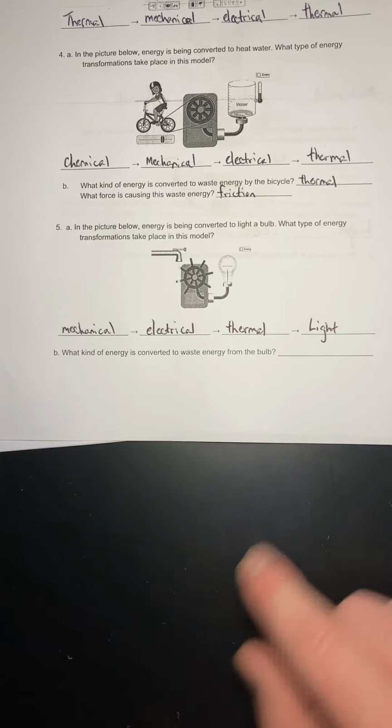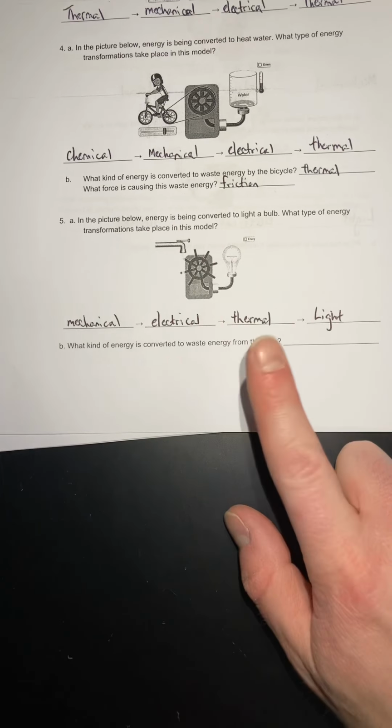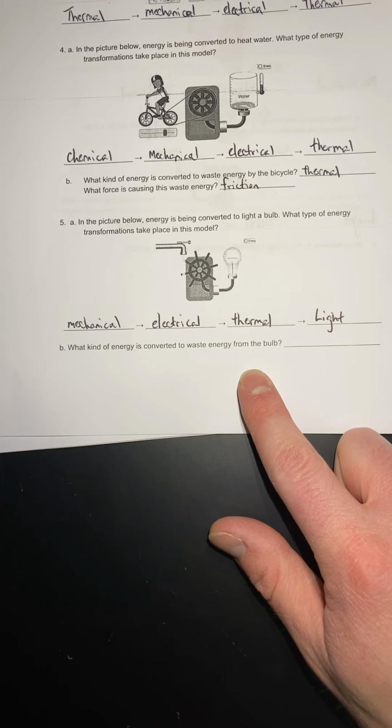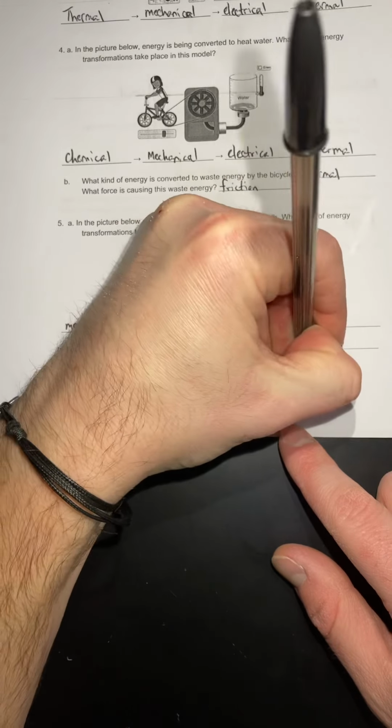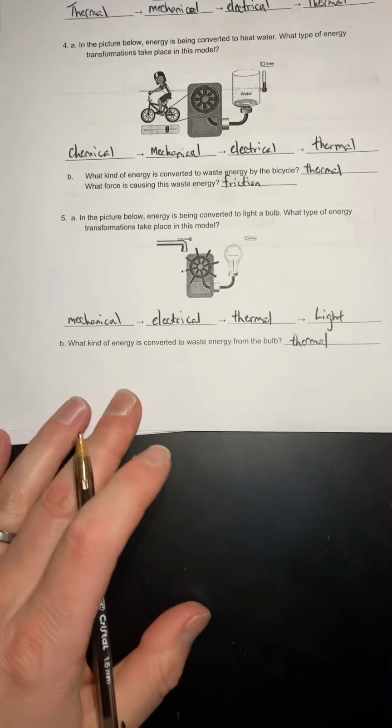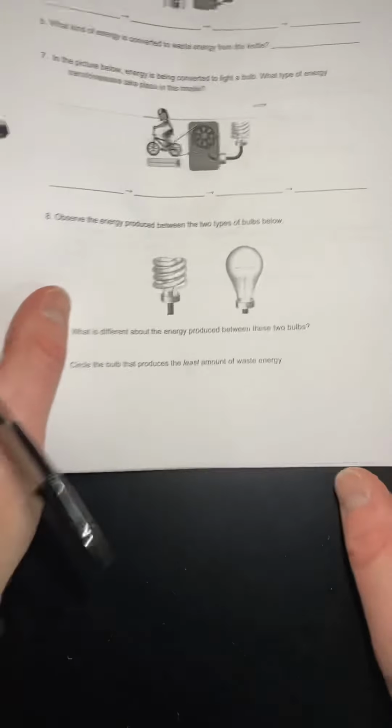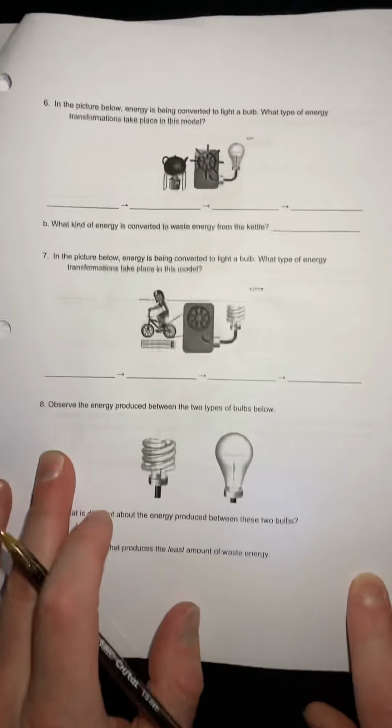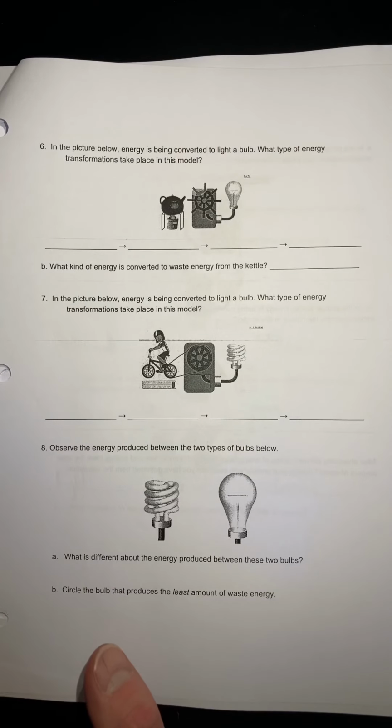All right, so what kind of energy is converted to waste energy from the bulb? Yeah, you're losing the thermal energy here. All right, go ahead, flip the page. So we have our tea kettle and the water wheel. And all right, okay.